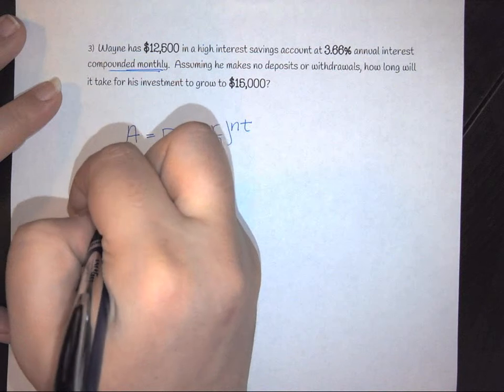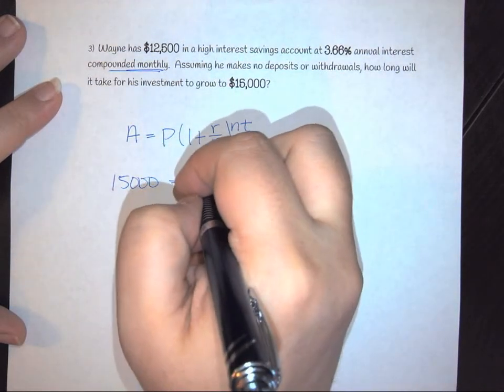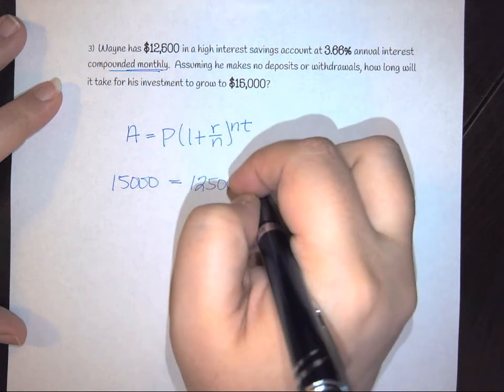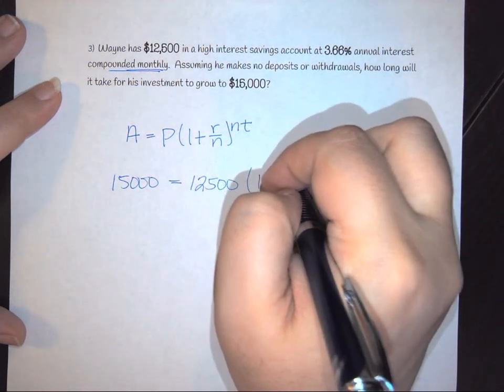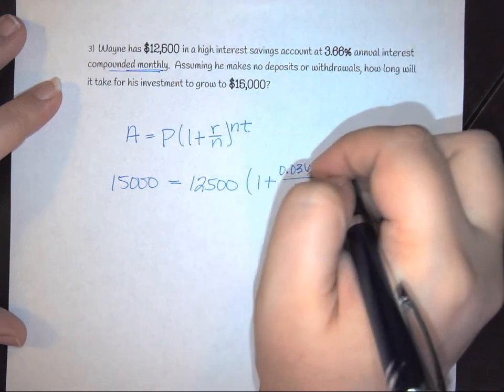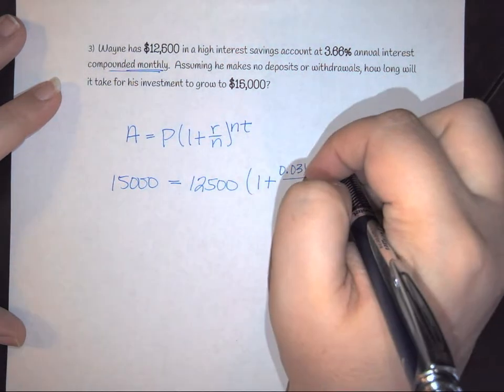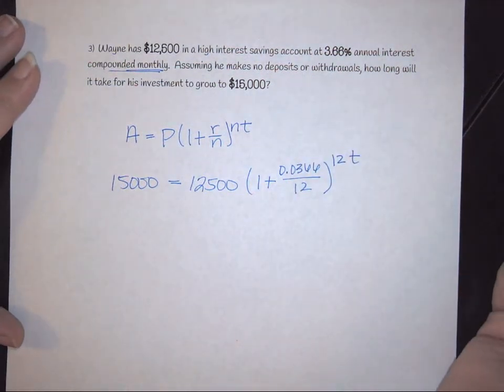So we have 15,000 is equal to my 12,500 times 1 plus my rate 0.0366 divided by monthly, so divided by 12, raised to the 12t. And t is what we need to solve for.